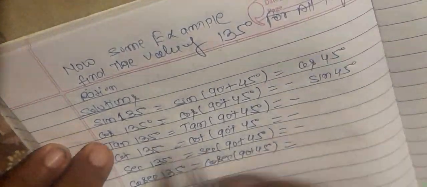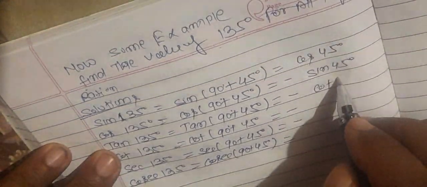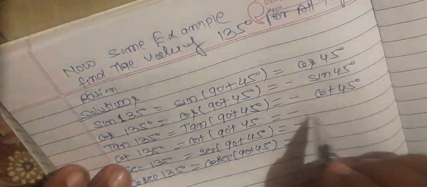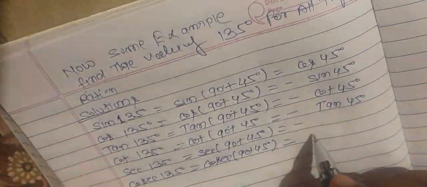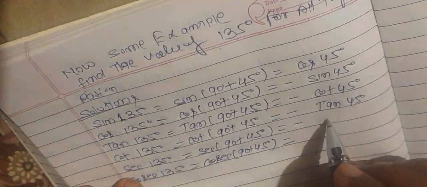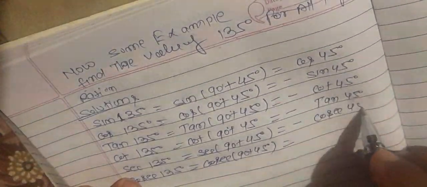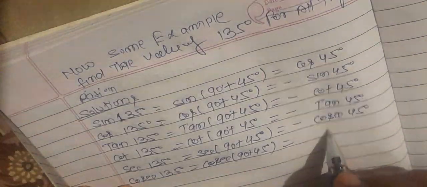Sine 45, tan, cot 45, tan 45, sec will change to cosec 45, cosec will change to sec 45.